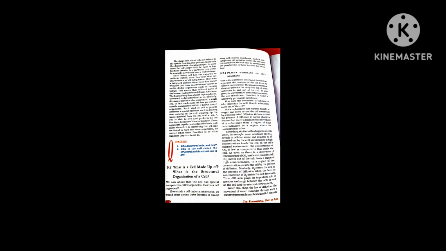It also prevents movement of some other materials. The cell membrane, therefore, is called a selectively permeable membrane. That means the membrane allows only some materials in and lets only some materials exit.